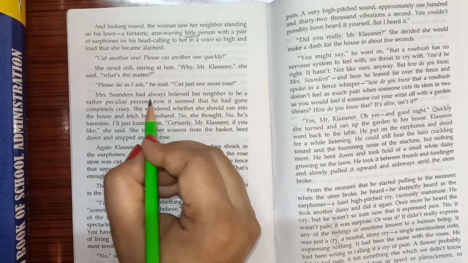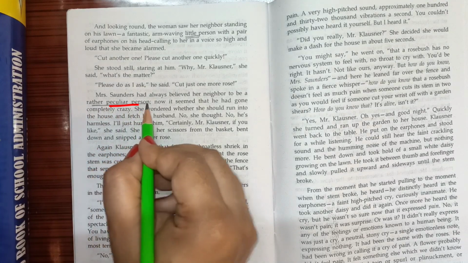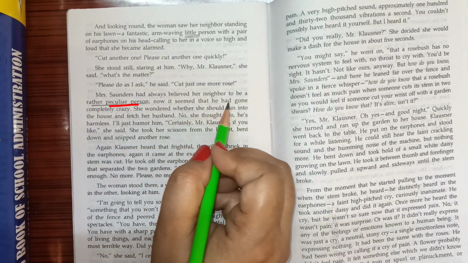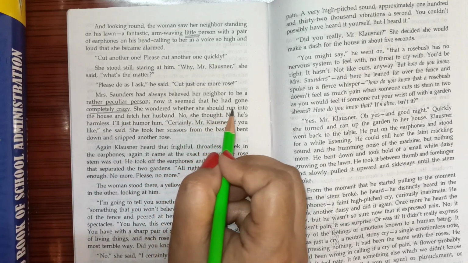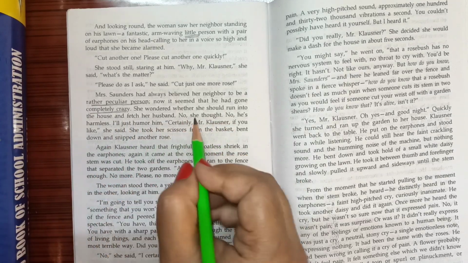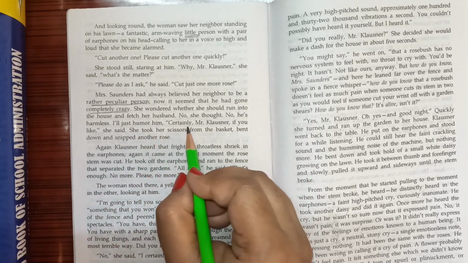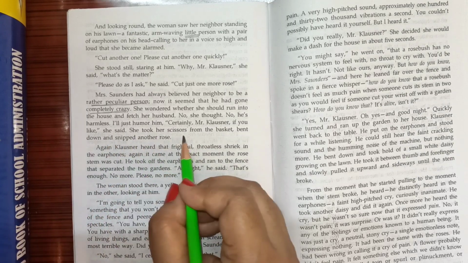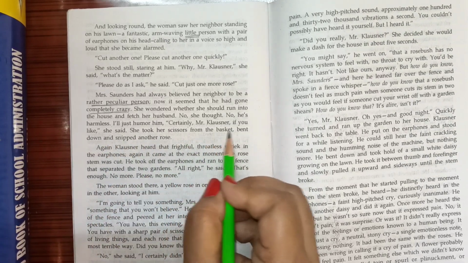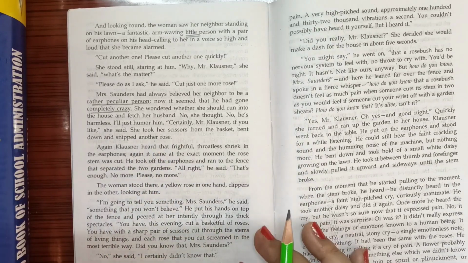Mrs. Saunders had always believed her neighbor to be a rather peculiar person. Now it seemed that he had gone completely crazy. She wondered whether she should run into the house and fetch a husband. No, she thought, no, he's harmless. I'll just humor him. "Certainly, Mr. Klausner, if you like," she said. She took her scissors from the basket, bent down and snipped another rose again.